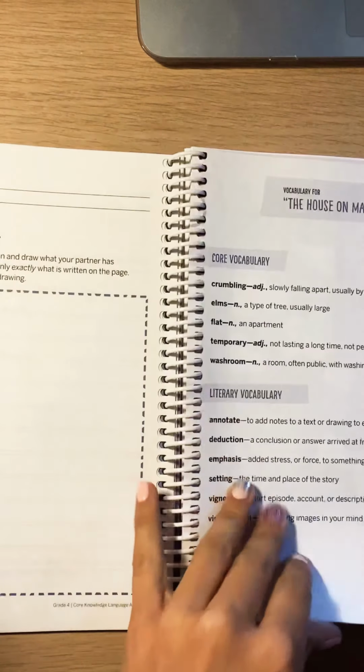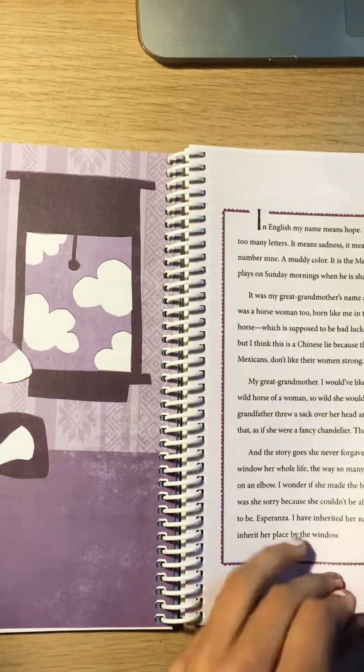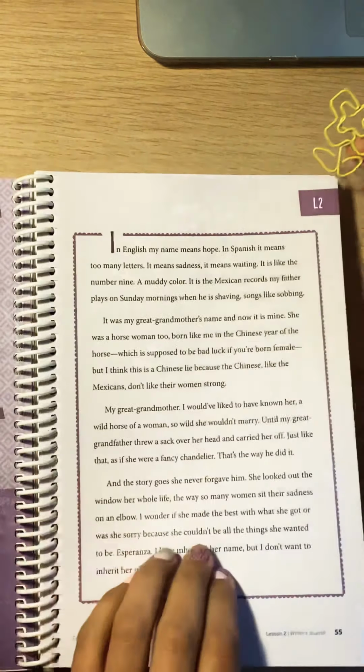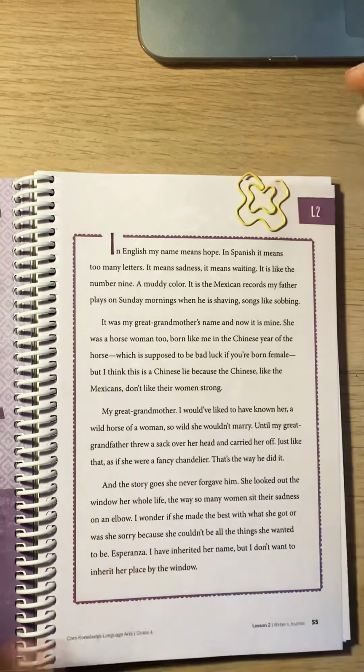I'm going to put my bookmark in right here on L2, so I am ready for lesson 2.